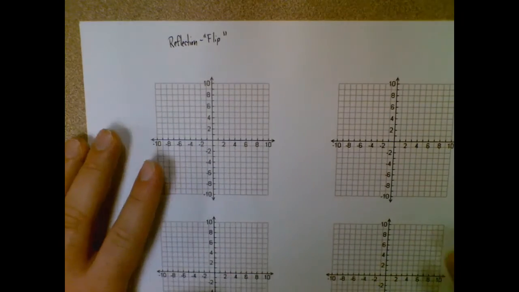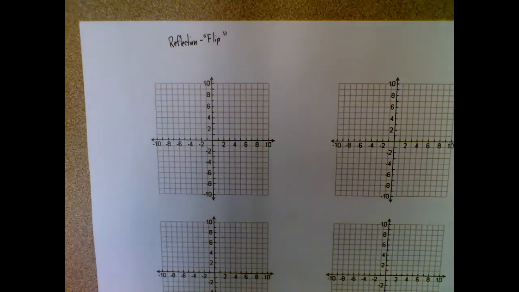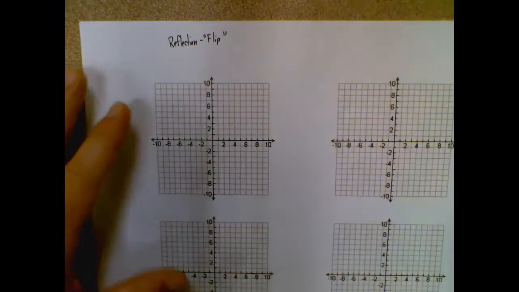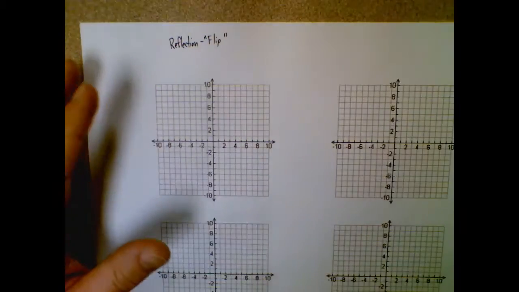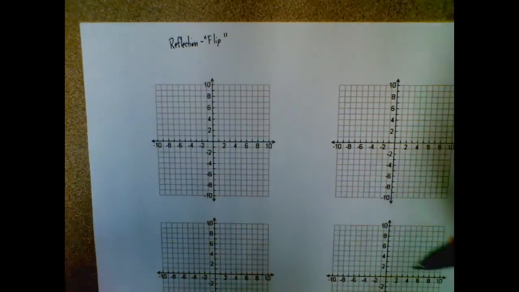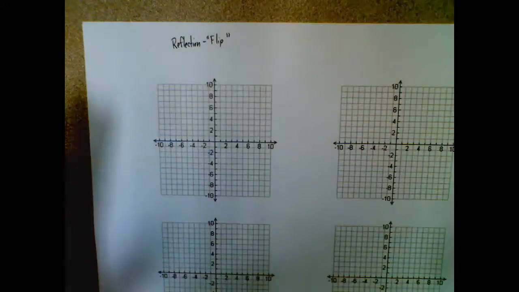So what this does is we're going to take a line and flip either a point or maybe a polygon again, and we're going to flip it on the other side or reflect it over. So usually when we start these, we start with flipping things over the axes because they're the easiest lines to see. Okay.